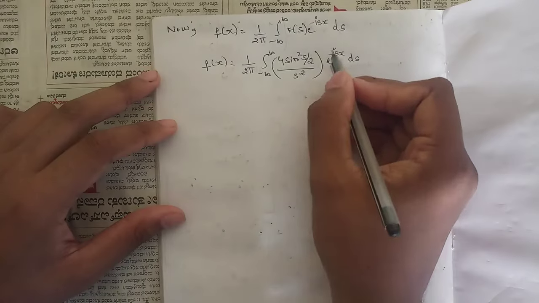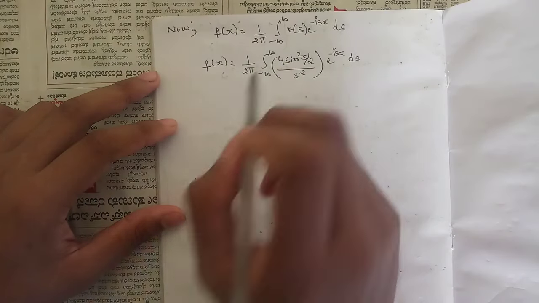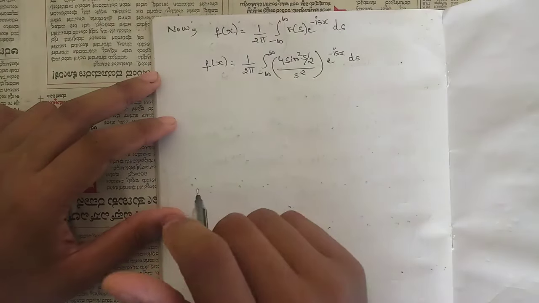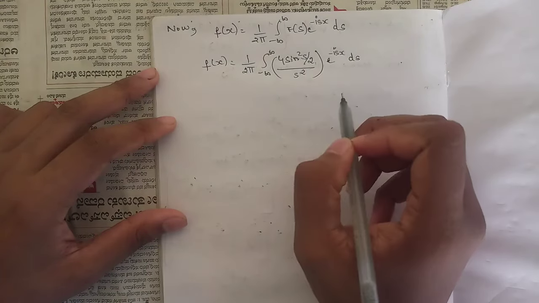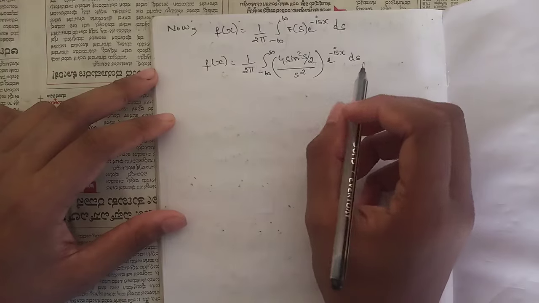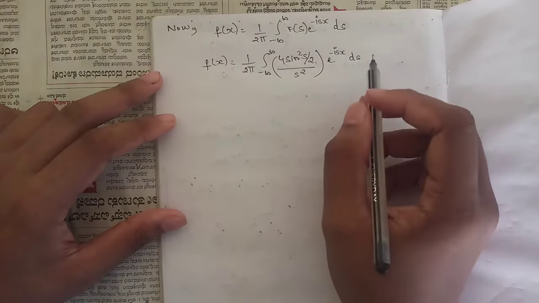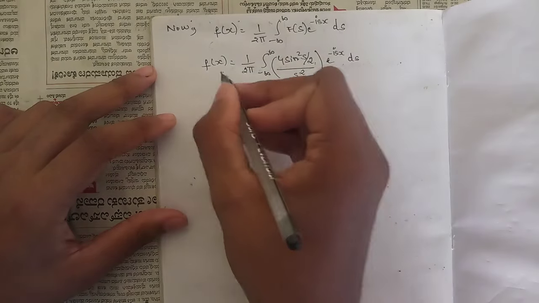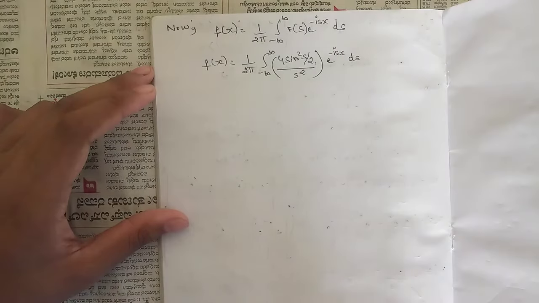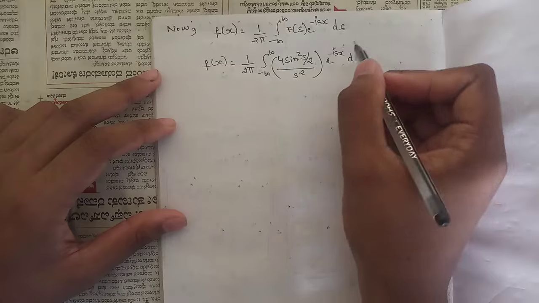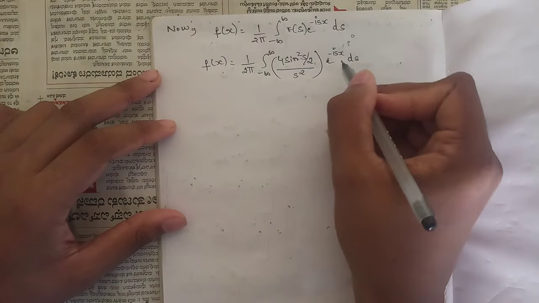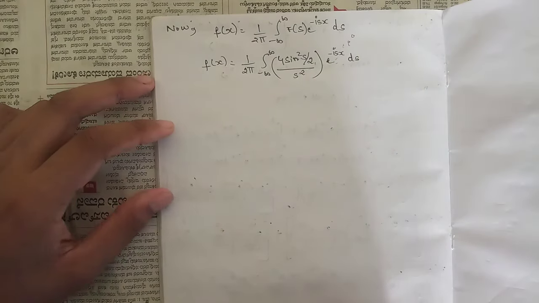So now again, we know that we need only the sine terms in order to prove this. We don't need this e power term. So how do we eliminate it? We have done this previously in one problem. We eliminate it by putting x equal to 0 in this whole equation. If we put x equal to 0, this becomes e power 0, which is equal to 1, so this term will get eliminated.